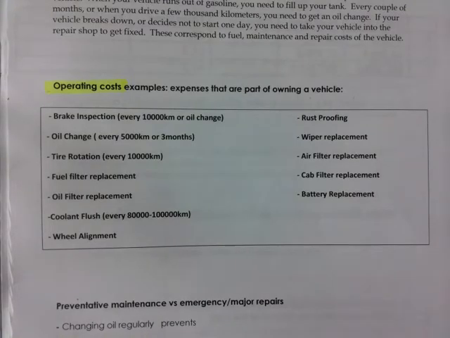And this is what I'm going to make note of. I'm not going to say fuel and insurance, that's usually a given. So I might even say on a test, other than fuel and insurance, what else would you consider operating costs? So operating costs are just things that come with owning a vehicle, right?